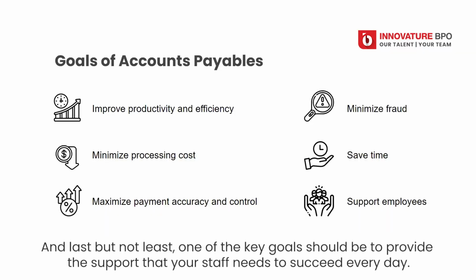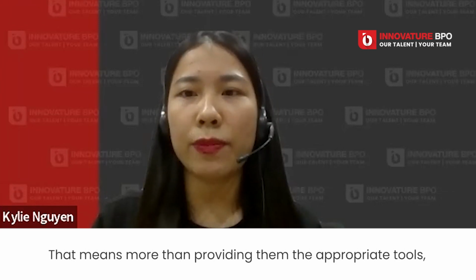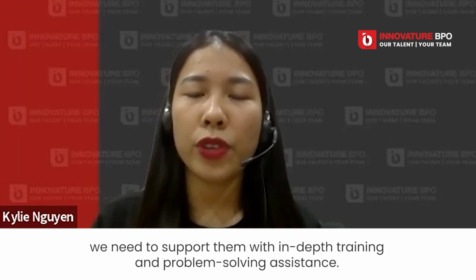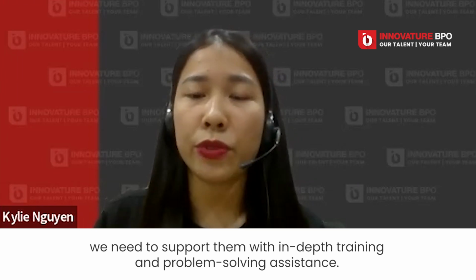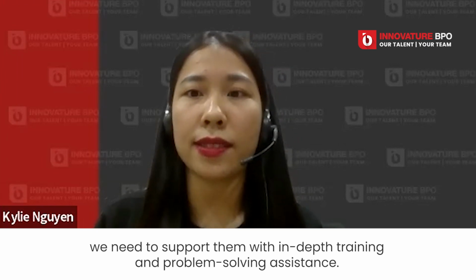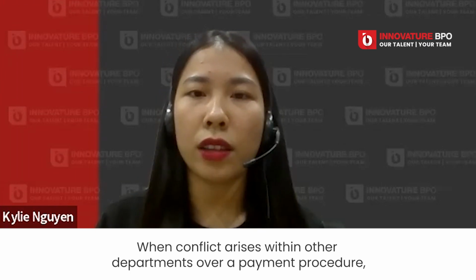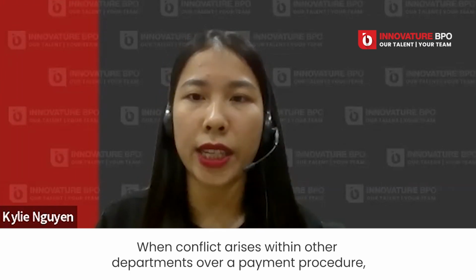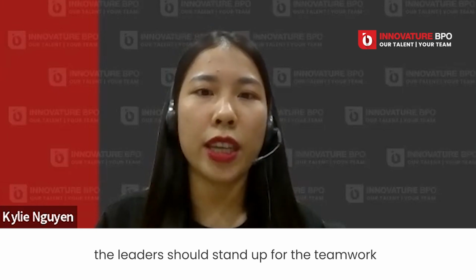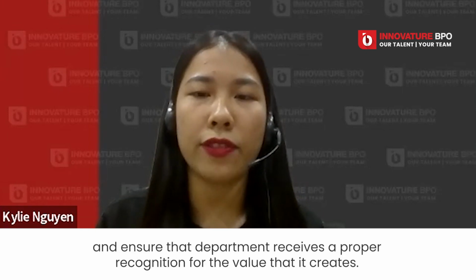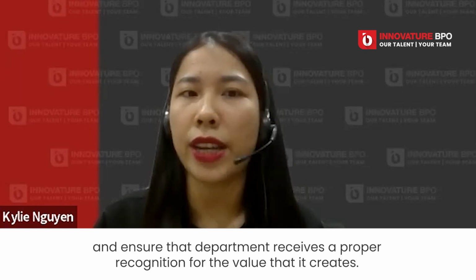And last but not least, one of the key goals should be to provide the support that your staff needs to succeed every day. That means more than providing them the appropriate tools, we need to support them with in-depth training and problem-solving assistance. When conflict arises within other departments over a payment procedure, the leader should stand up for the teamwork and ensure that department receive a proper recognition for the value that it creates.